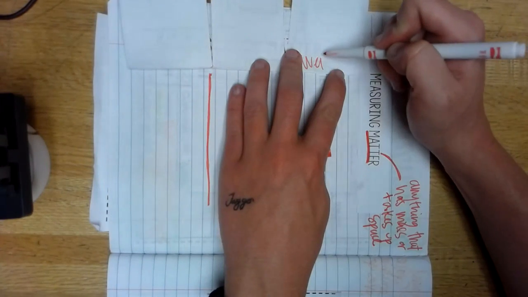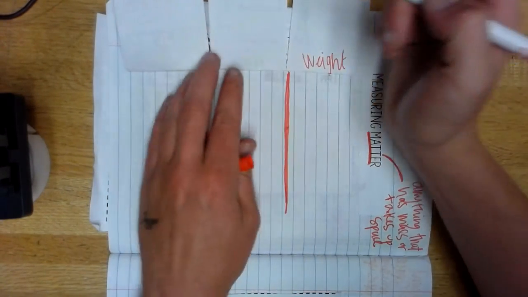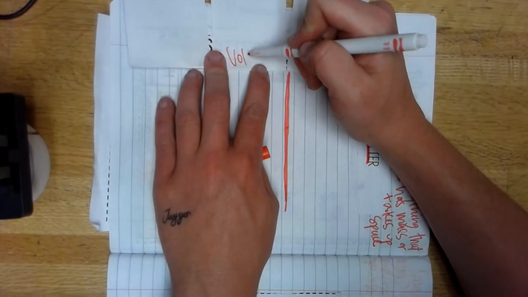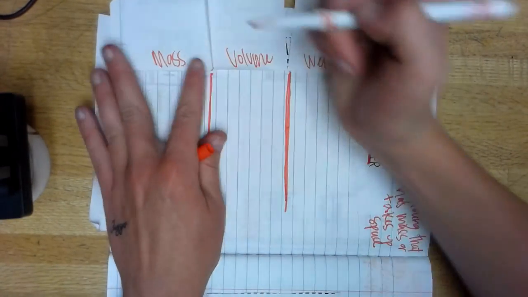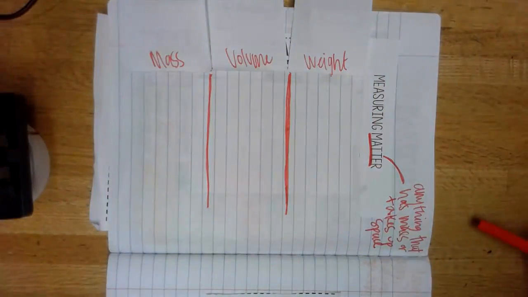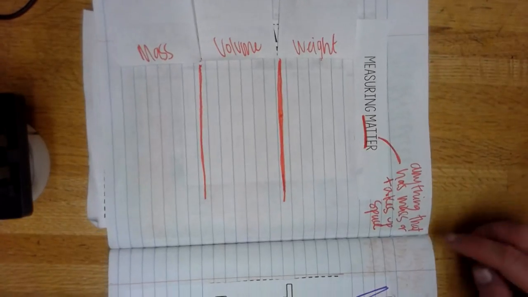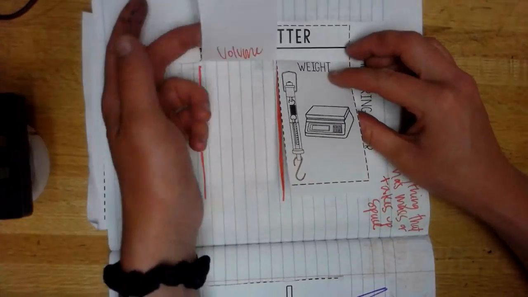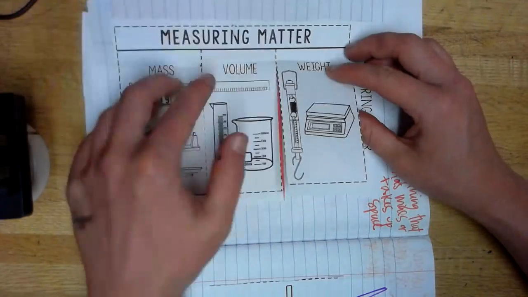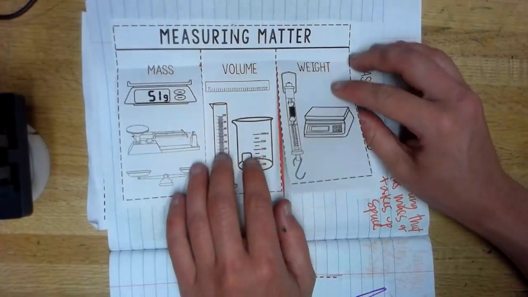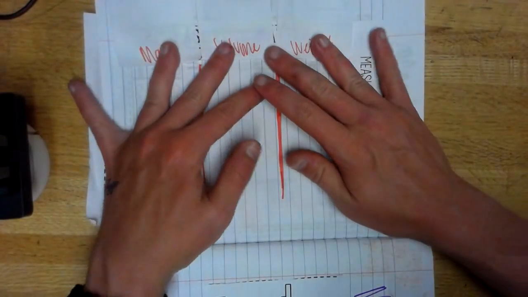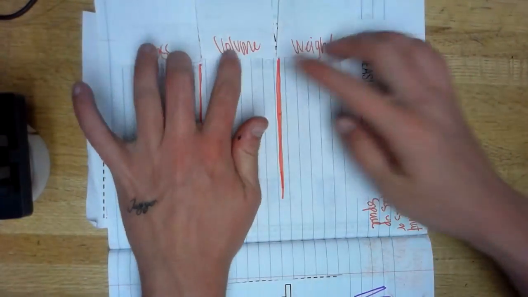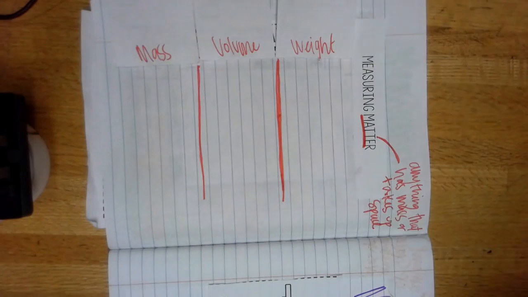This is going to be weight, volume, and mass. Okay. All right, now what we're going to do, because these are 3 different physical properties that sometimes we mix up because they're kind of similar and it's hard to keep them straight. So we're going to put this in our journal so that anytime we have questions, we're able to just flip back and find the answer, okay?